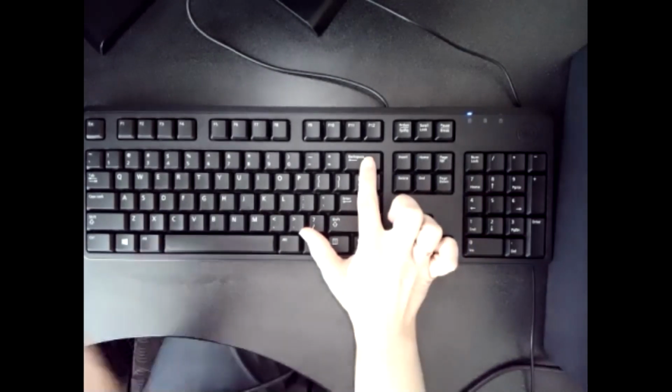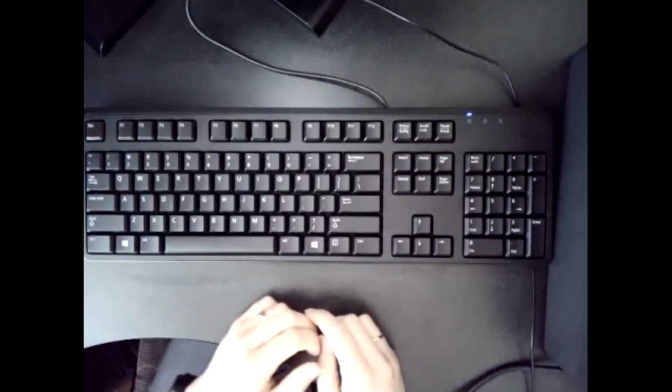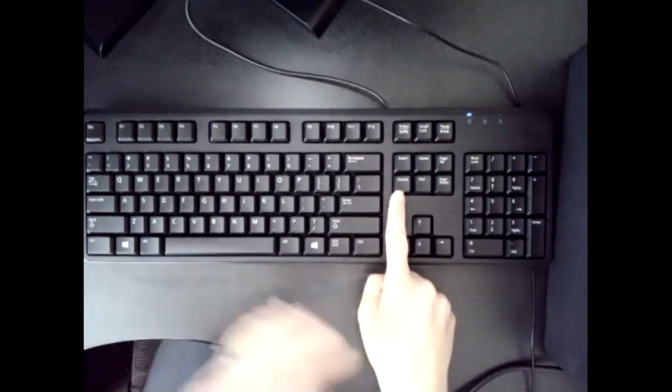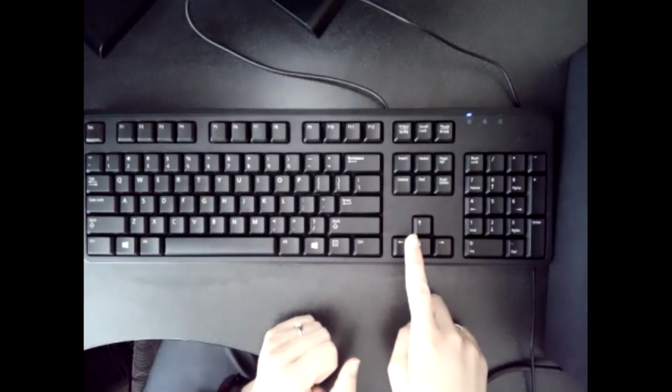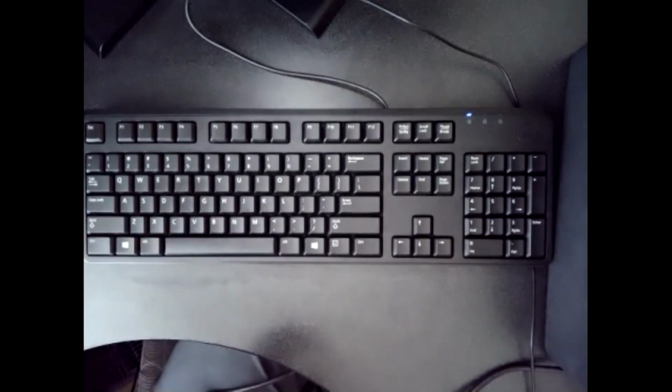Basically, it's putting a space between what you're typing. And then we have backspace, which goes back and will let you delete going to the left. And we have the delete key, which actually will delete whatever's next to it to the right. And then we have our arrow keys, which let you navigate within a document.